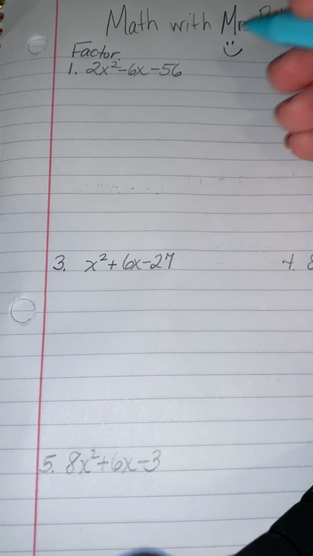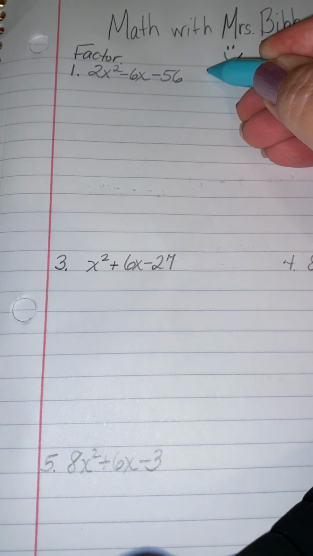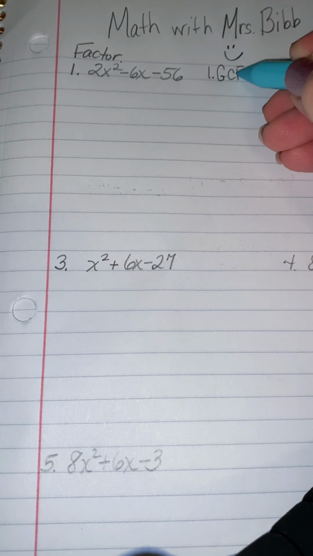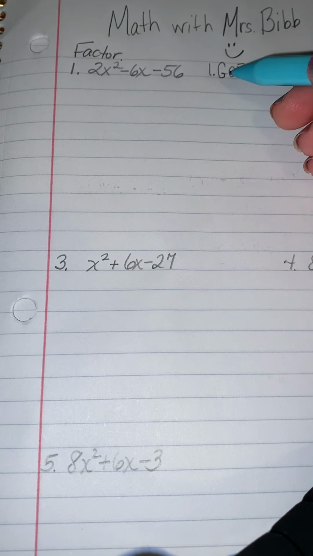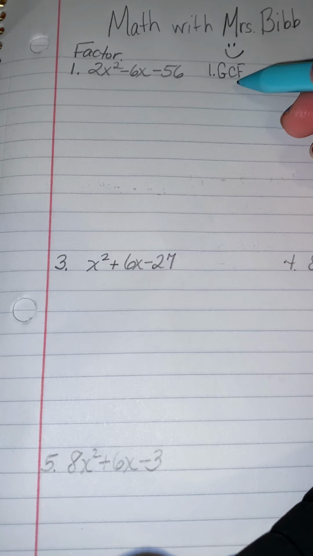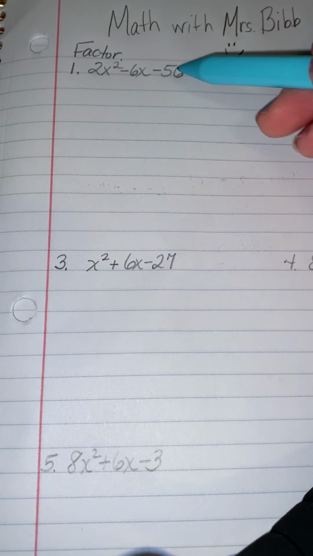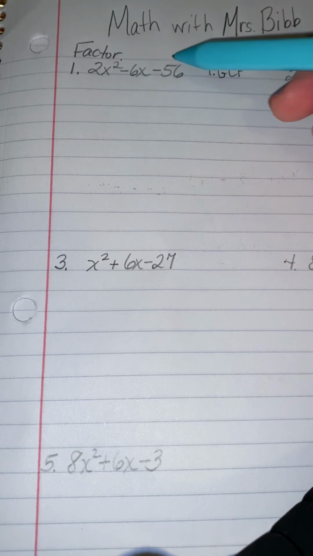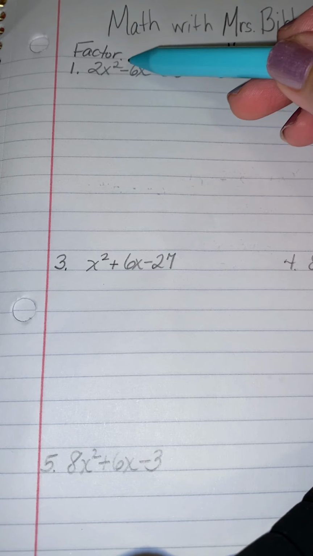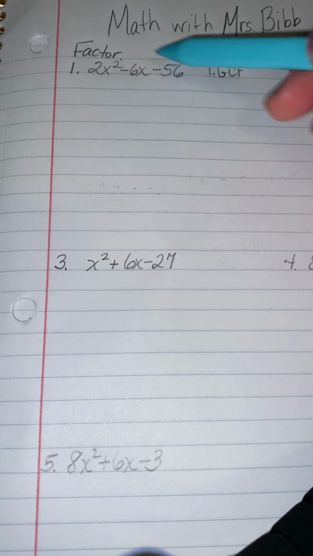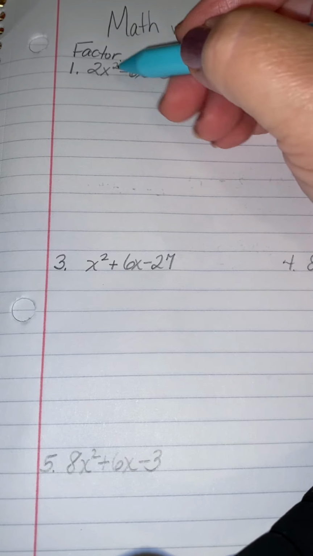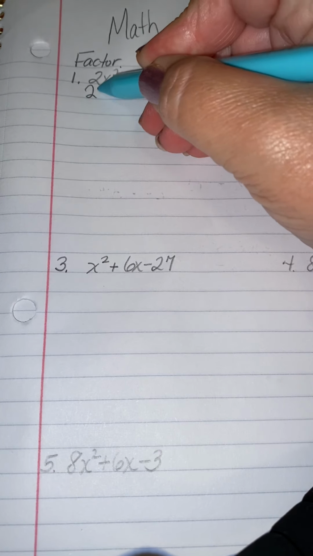So I want to remind you to always, always, always look for a greatest common factor first when you're factoring. This is very, very important. Probably the number one most important thing that you can do is look for a greatest common factor. In this trinomial I do have a common factor. Each of these coefficients is divisible by 2. I don't have a variable that's a common factor, but I do have a coefficient that's a common factor, and that's 2. So I'm going to factor out that 2.